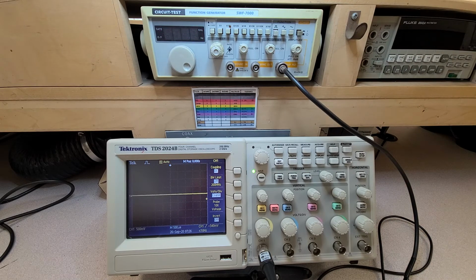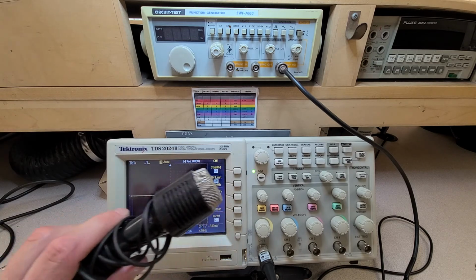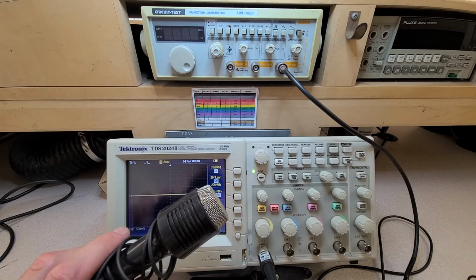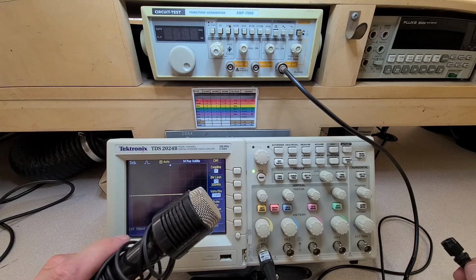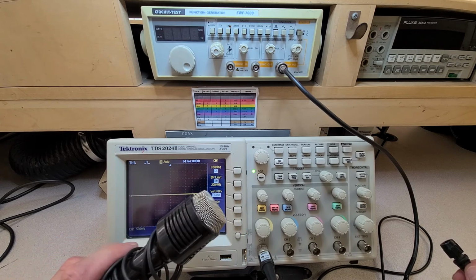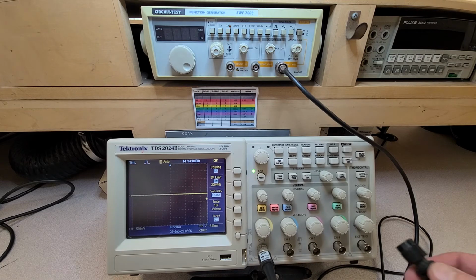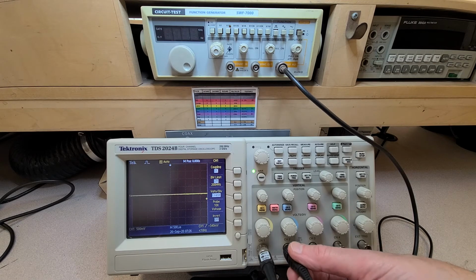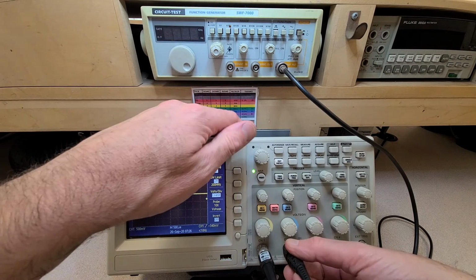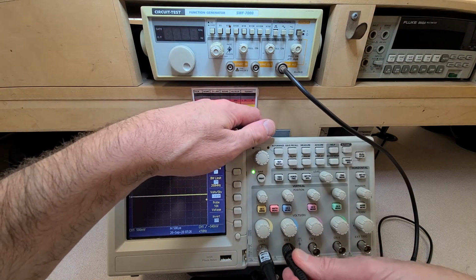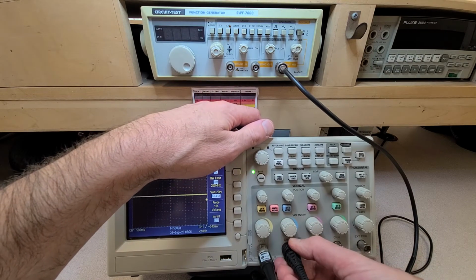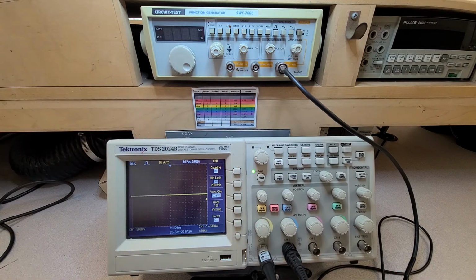Now, I've also got right here another cool little device. I've got a microphone. And what having two channels allows us to do is it allows us to compare an input signal to an output signal. So I can have my input going into the speaker, and then I can see what comes out on the microphone. And it's going to be a much attenuated, much weaker signal. So I'm going to plug this into channel 2 right here. And I can now compare channel 1 and channel 2.